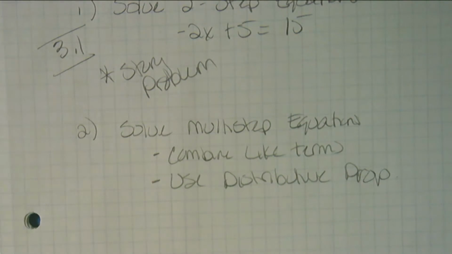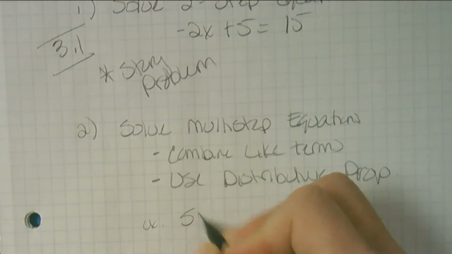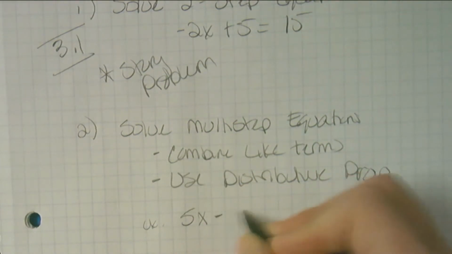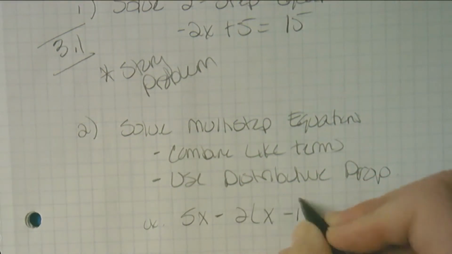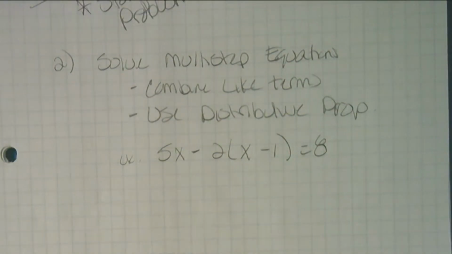Ones like that would be something like an example that I would make sure you understand: 5x minus 2 times the quantity of x minus 1 is equal to 8. That's an example of something that you would see.